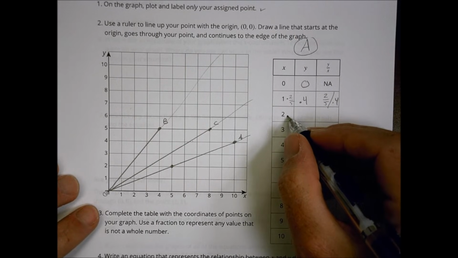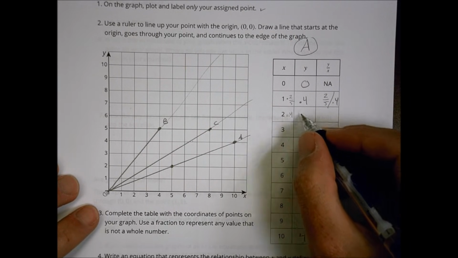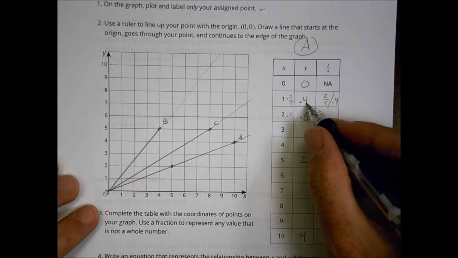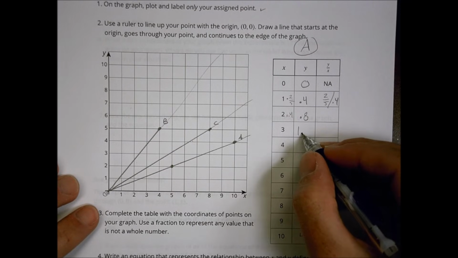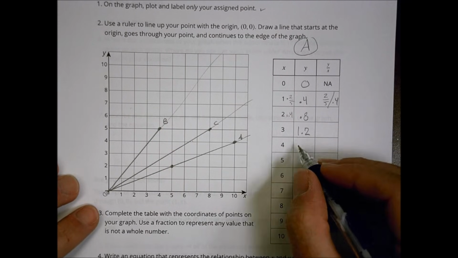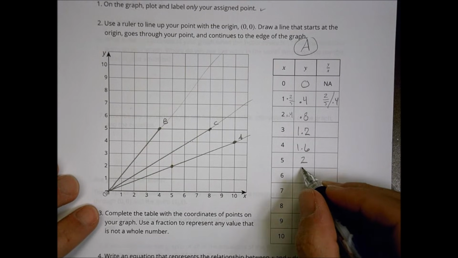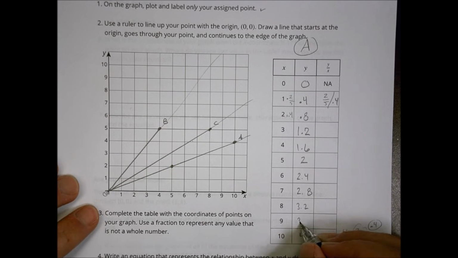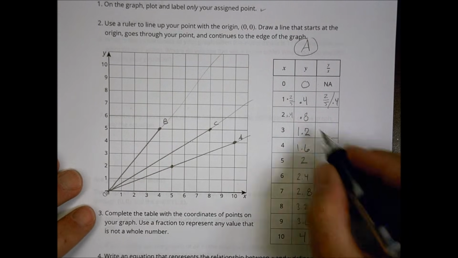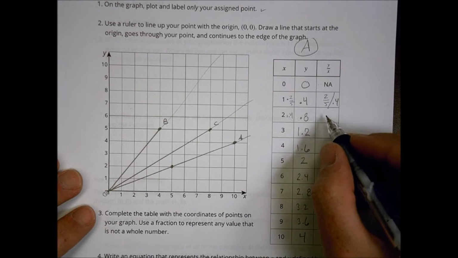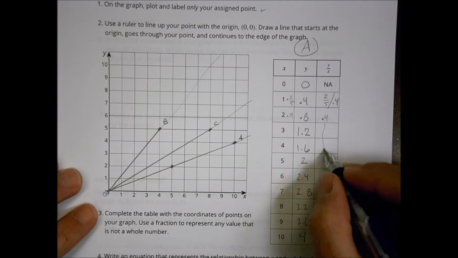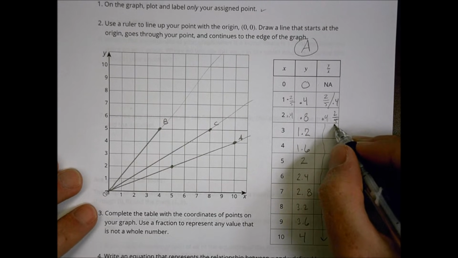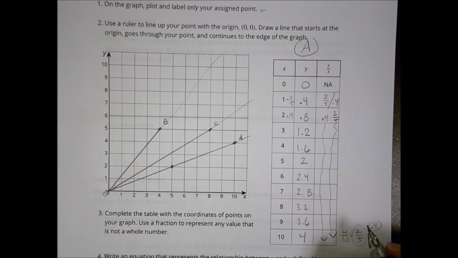If I multiply this one by 0.4, I end up at 0.8, and we can see there's a pattern here. I'm going 0.4, 0.8, increasing by 0.4 each time. This becomes 1.2, 1.6, 2, 2.4, 2.8, 3.2, 3.6, and so on. When you do the y over x value, what you have is 0.4 all the way down. Or, in terms of y over x, it's also 2 over 5 all the way down. So that continues to go through there.